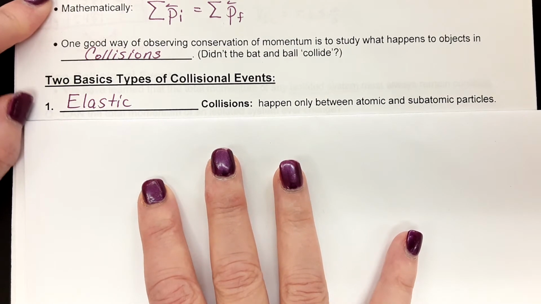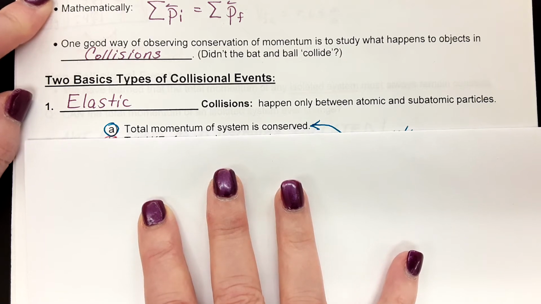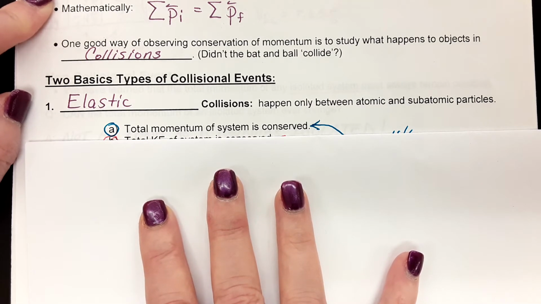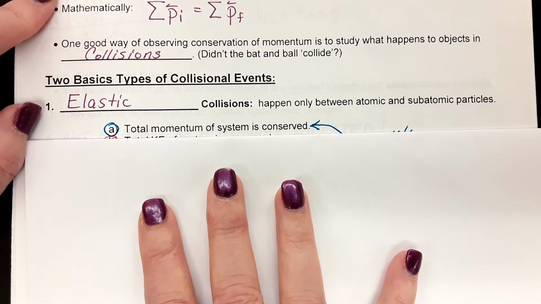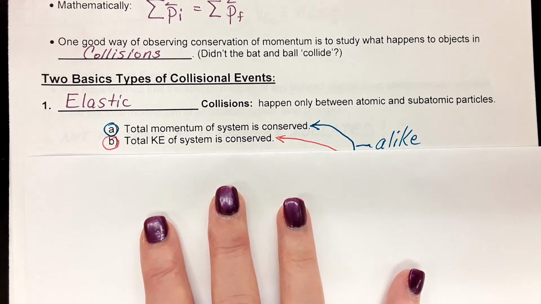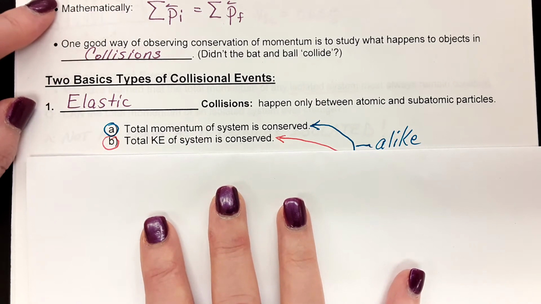Now, in elastic collisions, two things are true. First off, the total momentum of the system is conserved, always. Whenever you have a collision of any kind, momentum must be conserved. However, in an elastic collision, kinetic energy of the system is also conserved.